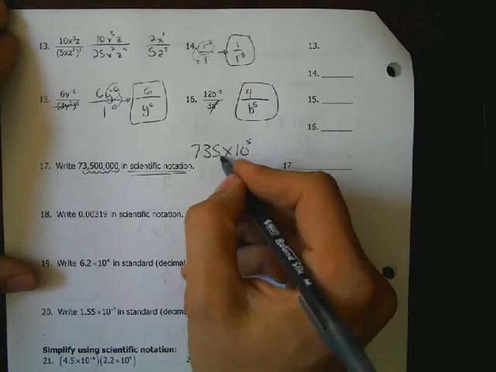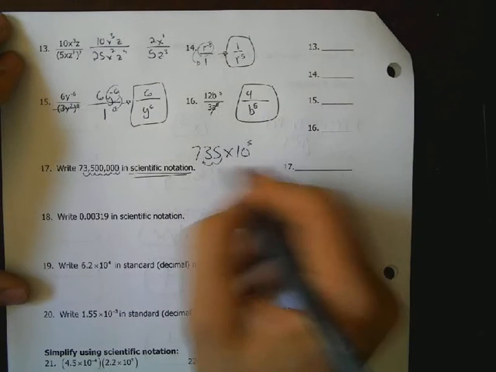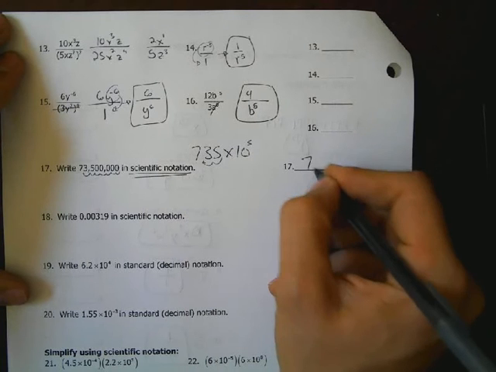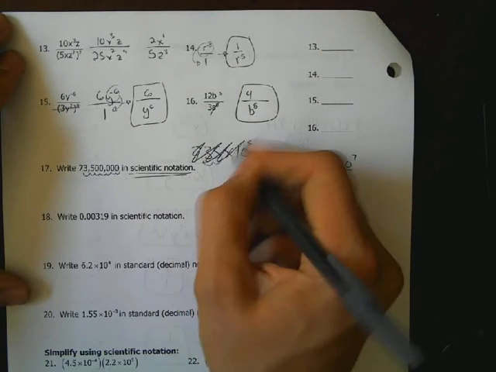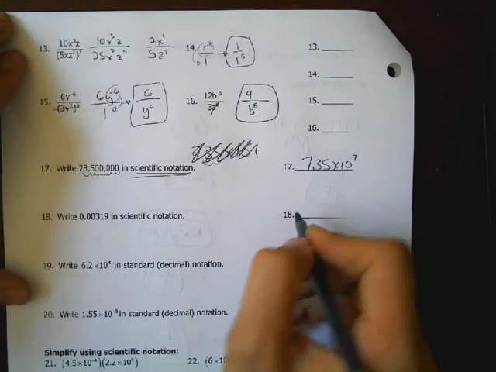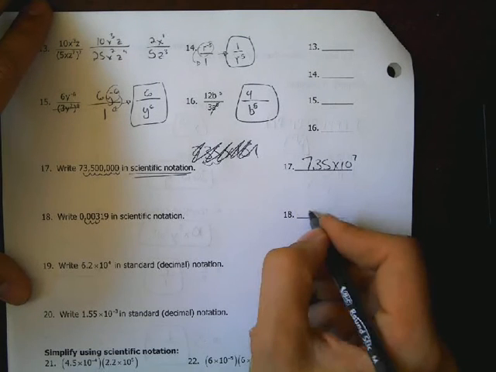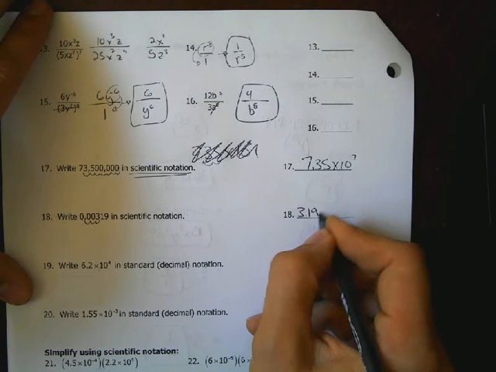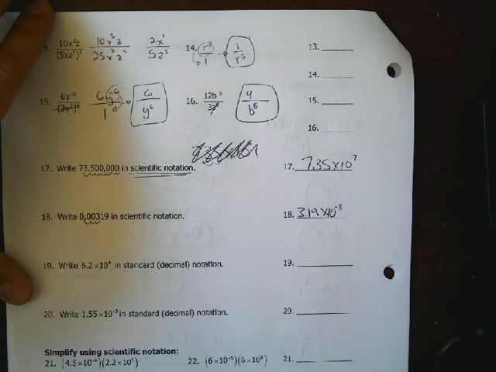And you've got to make sure you adjust this number. And you still need to have the same answer, 7.35 times 10 to the 7th. So if you were to do it straight up from this problem right here, 1, 2, 3, 4, 5, 6, 7, 7.35 times 10 to the 7th. This one, we're adjusting it this way, so it's going to be negative 3.19 times 10, man, I missed my 1, 10 to the negative 3.